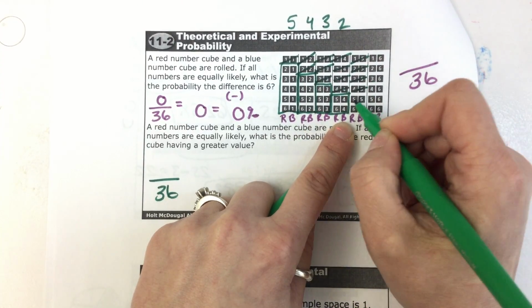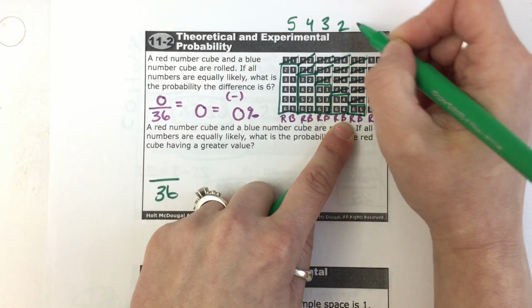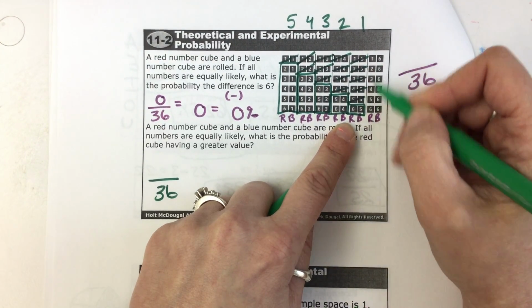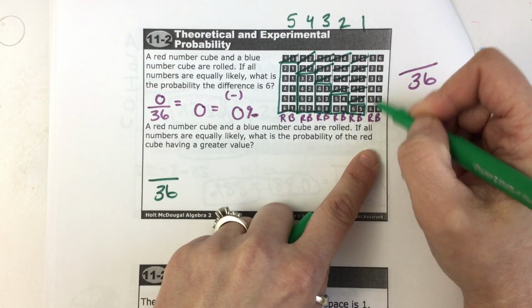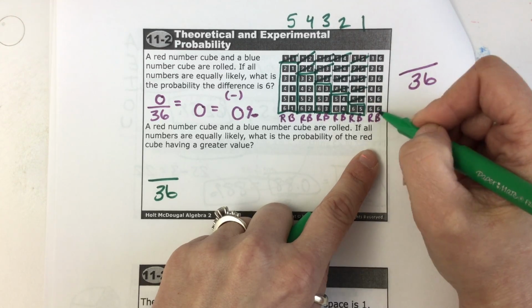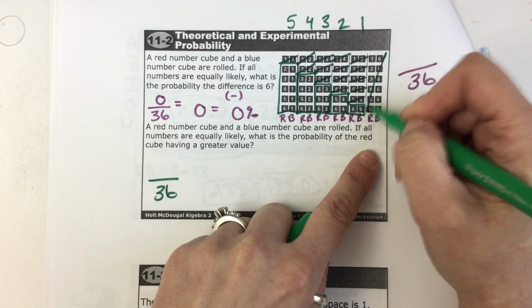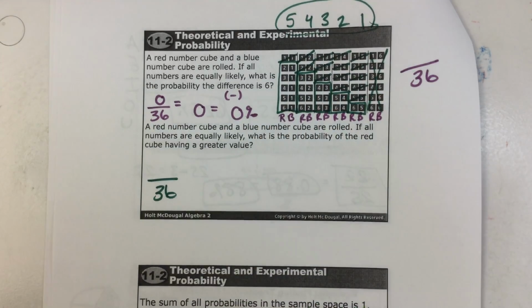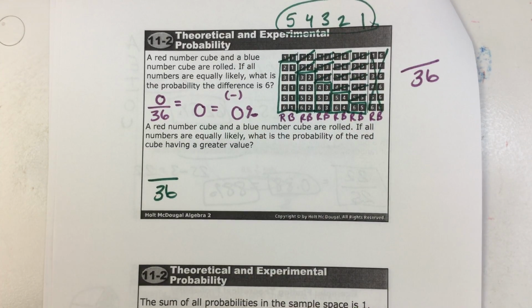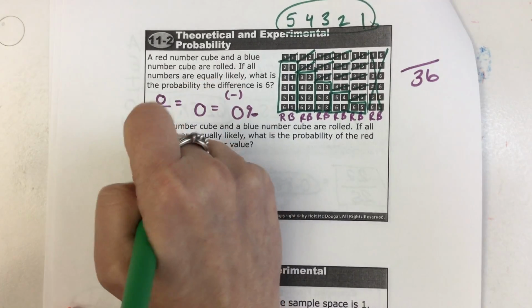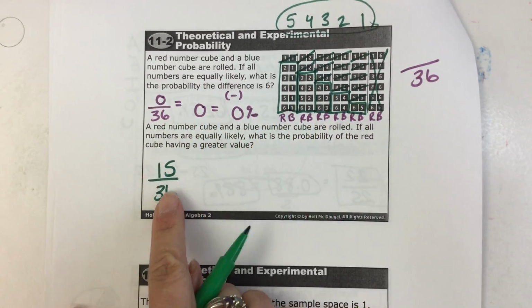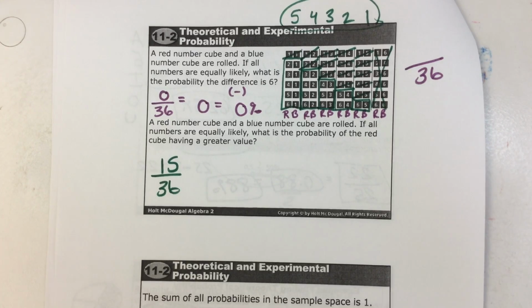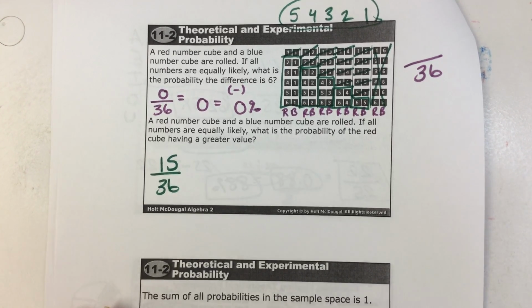1, 2, 3, 4, 5 is not bigger than 5, but 6 is bigger than 5. Now here, if I'm looking for the red to be bigger, 6 and 6 is the closest we get, and 6 is not bigger than 6. So out of those 36, 5 plus 4 plus 3 plus 2 plus 1, there were 15 options where the red number cube would have been greater than the blue number cube.